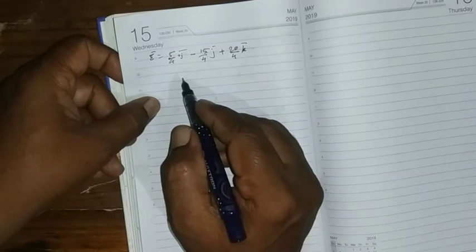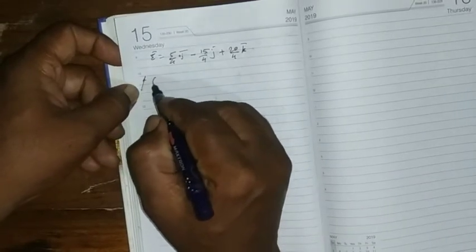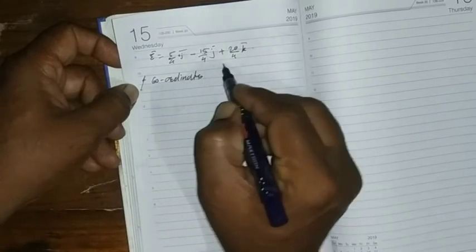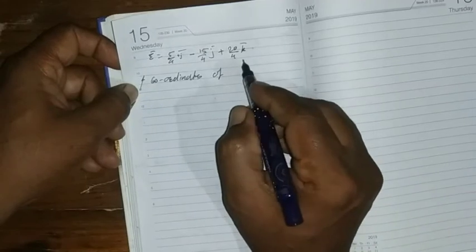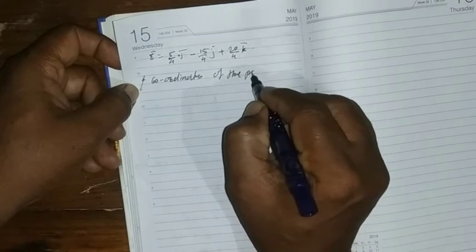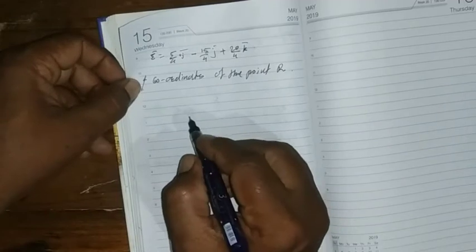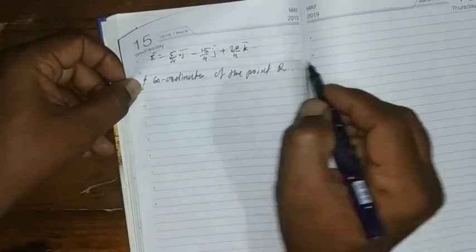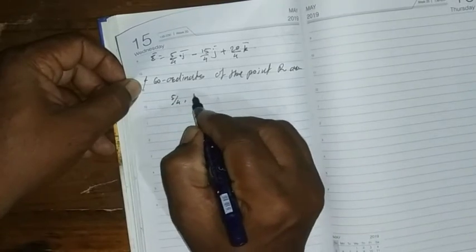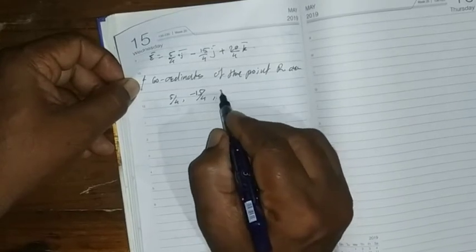and the coordinates of the point r will be 5 by 4, minus 15 by 4 and 5.